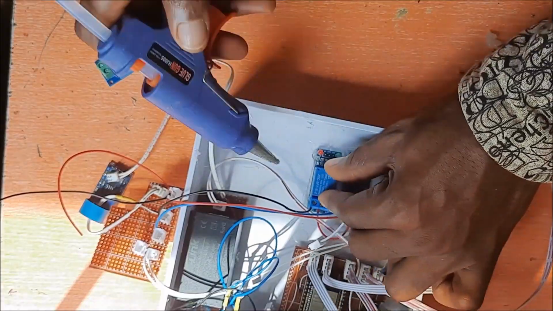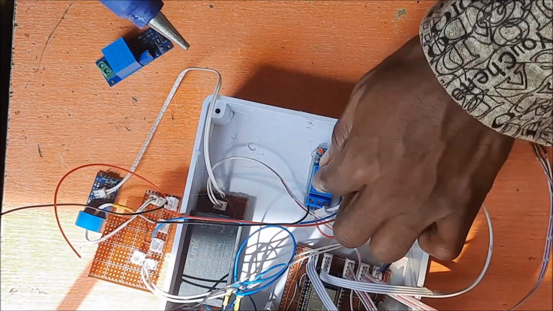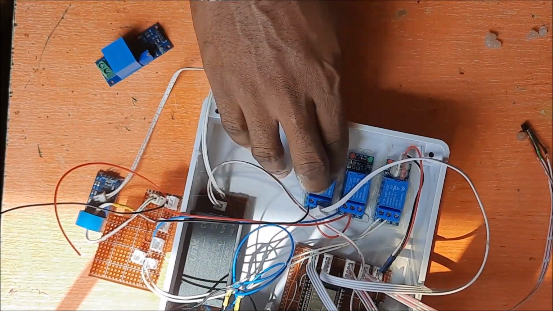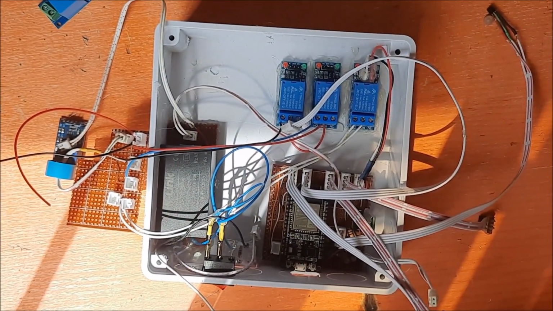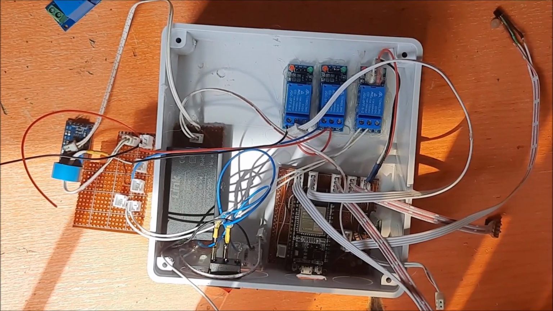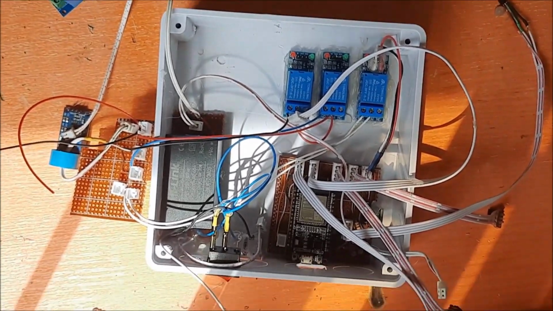And we began with the single channel relay module. After this, we glued them together, and you can see it is already nice the way we placed it.